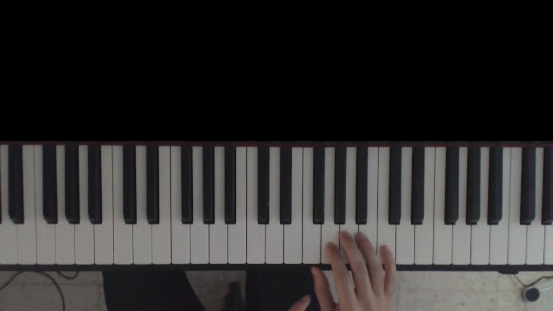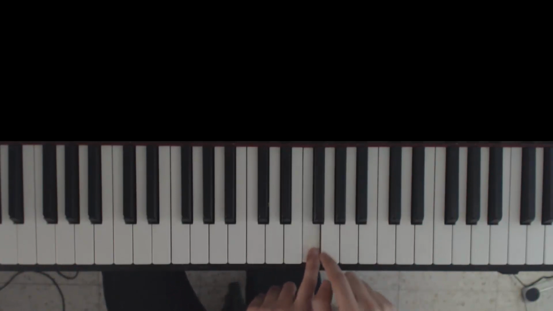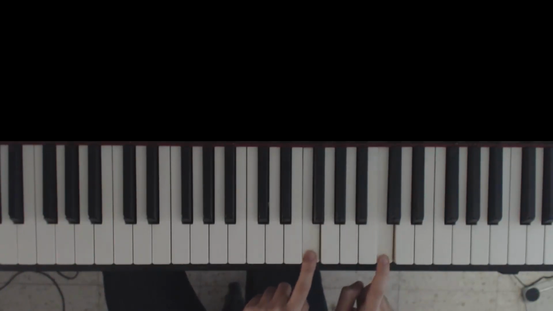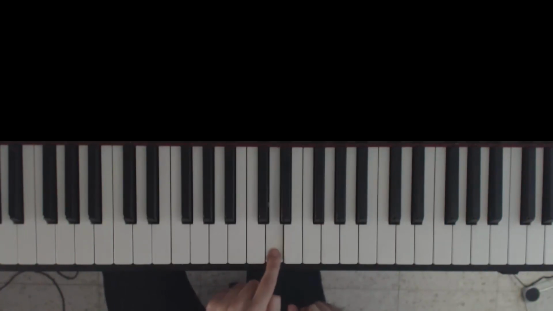So a fifth, I remind you, is take any note, let's say an F, and count 7 semitones above it. 1, 2, 3, 4, 5, 6, 7. And here you have a fifth, an F and a C. Another example, let's take a D, count 7 semitones up, 1, 2, 3, 4, 5, 6, 7, and here is a fifth.